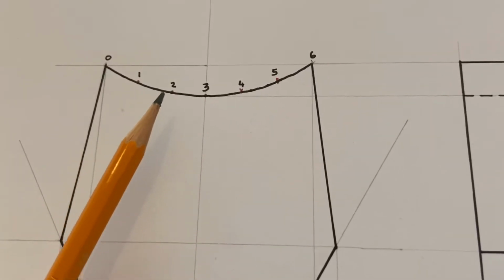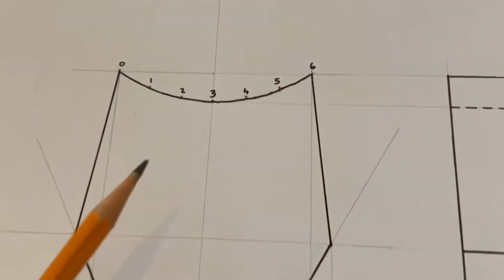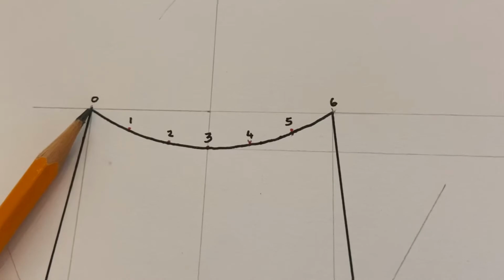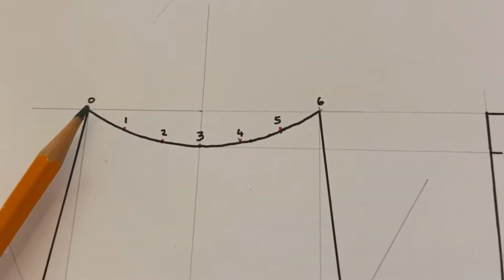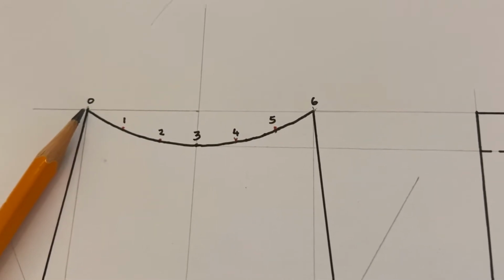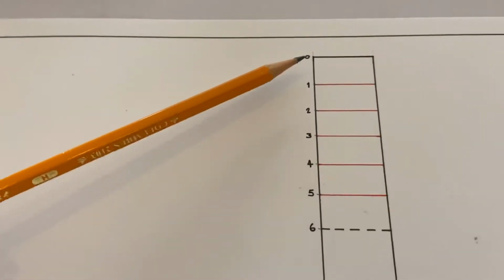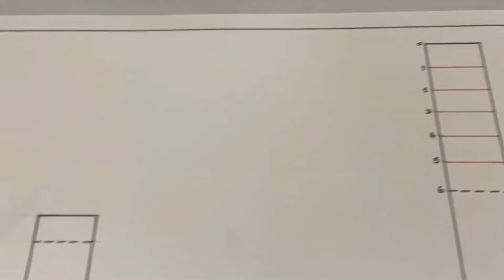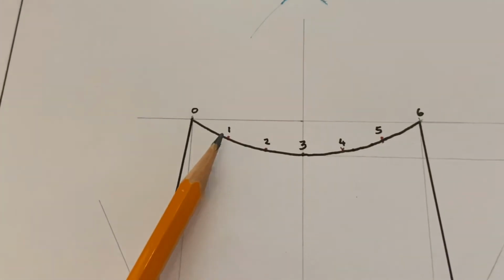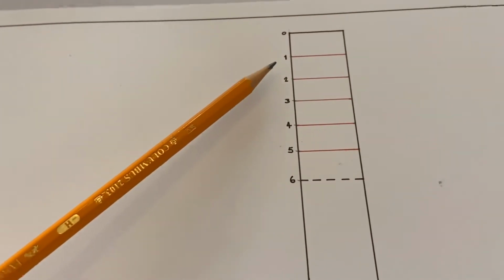The measurements between them are not even, which means that when we mark these onto the development, each distance from 0 to 1 will have to be taken individually on the compass. So if you put your compass there on 0 and open it up to 1, you mark that distance there from 0 to 1, and that gives you your first segment. Then we go back and we take the distance from 1 to 2 on our compass, and we mark that from 1 to 2 on our development.